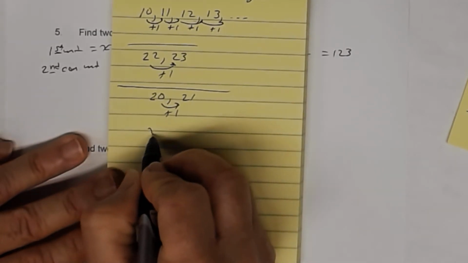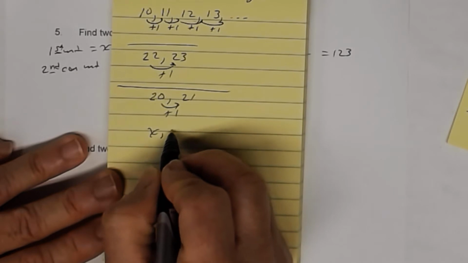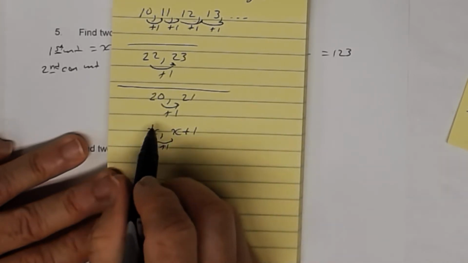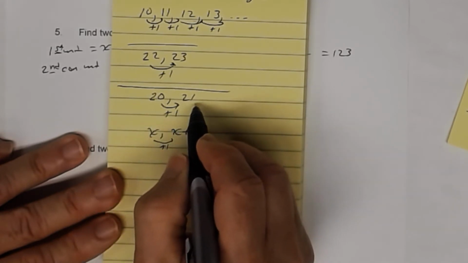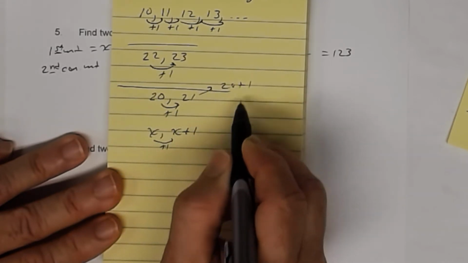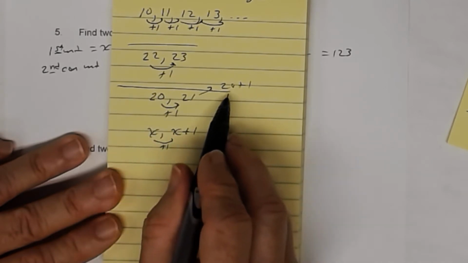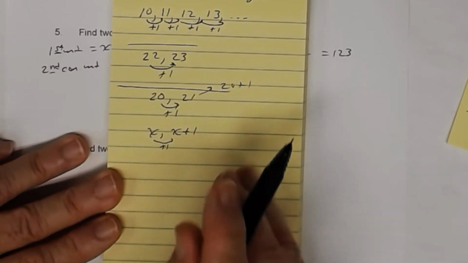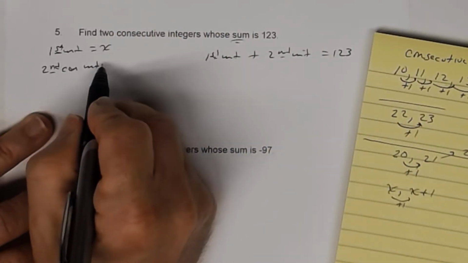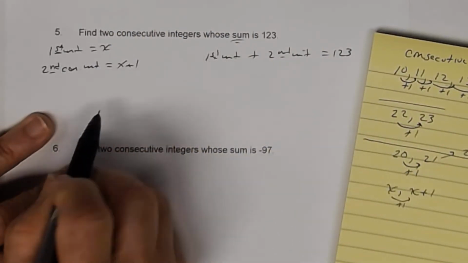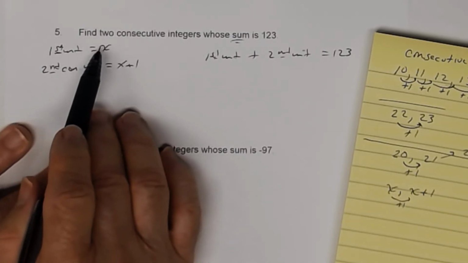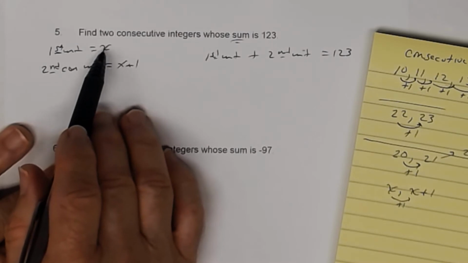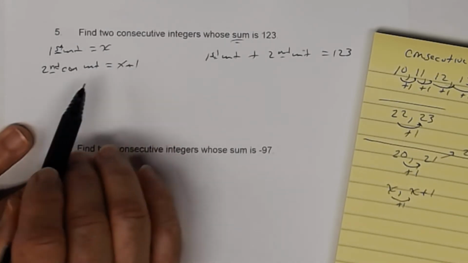Well, if my first one's x, then what's the next one? x plus what? x plus 1, right? You added 1. So remember, 21 is 20 plus 1. So 20, 21. And you get 21 by saying 20 plus 1. You get the next one by saying x plus 1. All right? So the second consecutive integer will be x plus 1. Kind of makes sense, because think about it. If x is 5, then what's 5 plus 1? 6. If x is, let's say, 40, then what's the next one? 41. 40 plus 1 is 41.